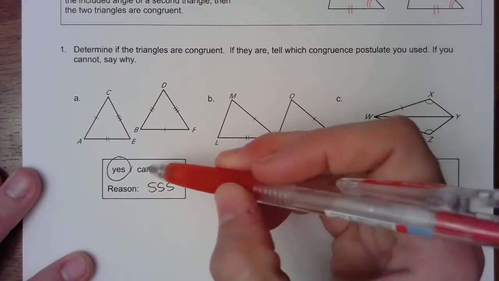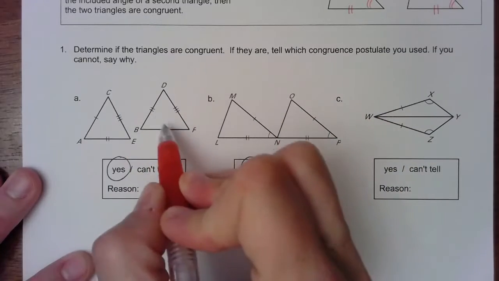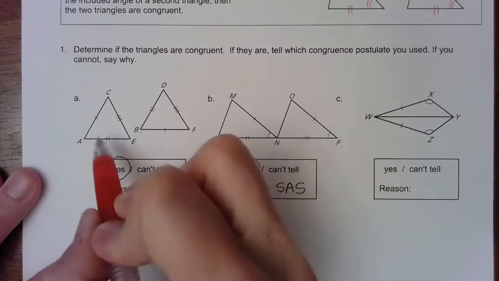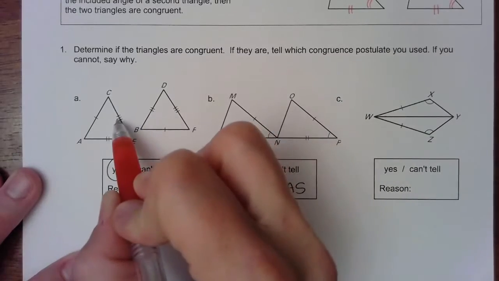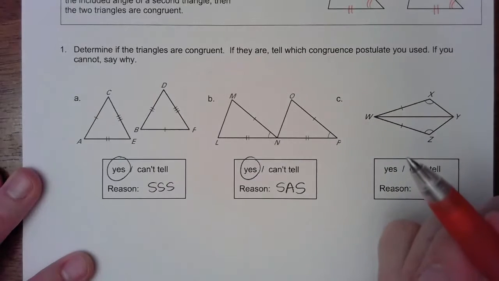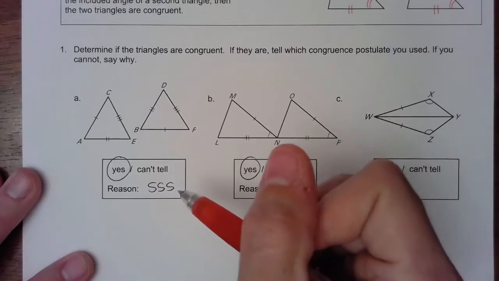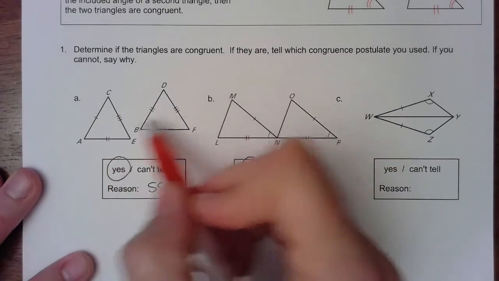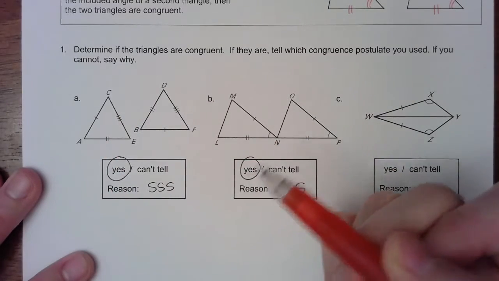Okay. So on the first one, you've got one side the same. Notice that it's not in the same position, but that's okay. So this side matches up, this side matches up, and this side matches up. So yes, you can tell that the 2 triangles are congruent to each other, and the reason is the side congruence postulate, which says that if you know that 3 sides are the same as 3 sides, that means that the triangles are equal to each other.